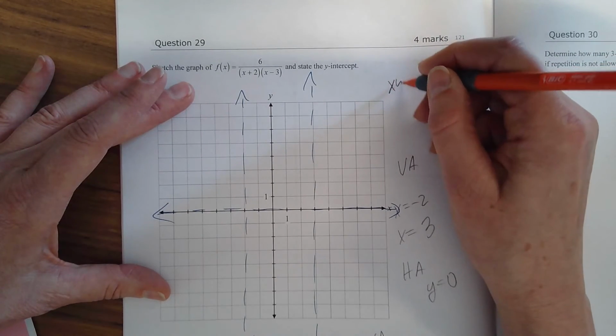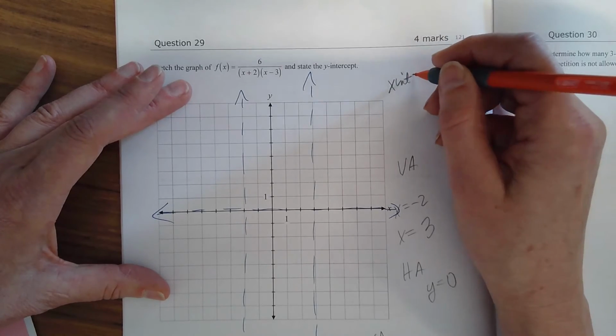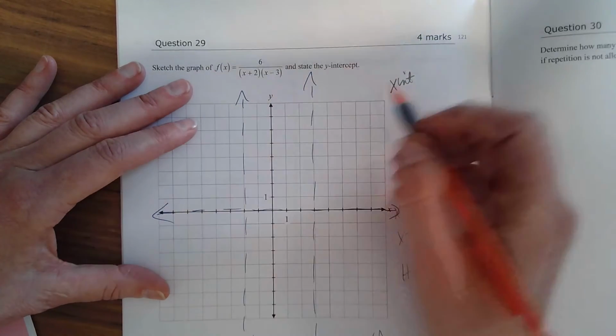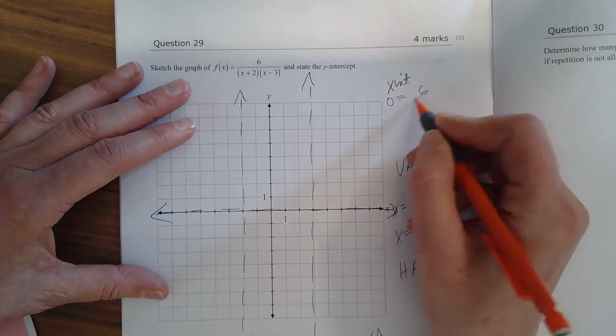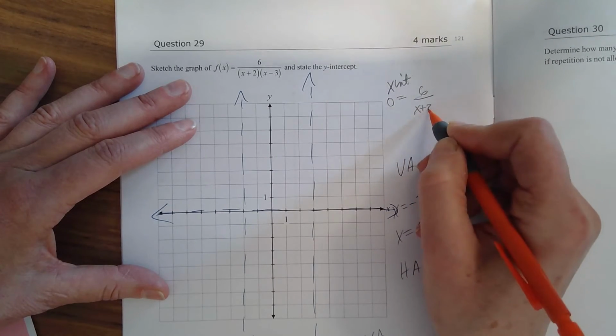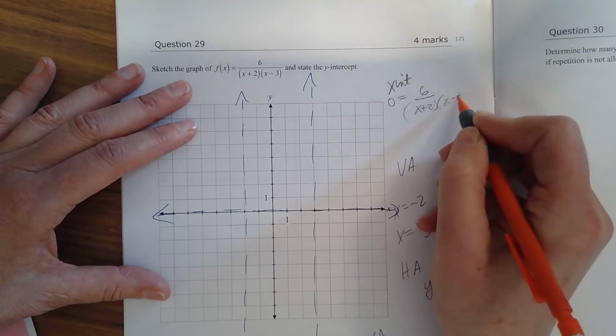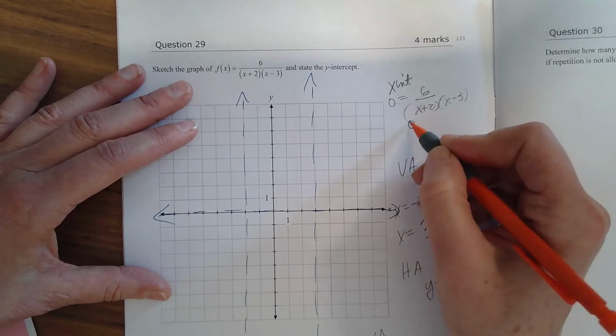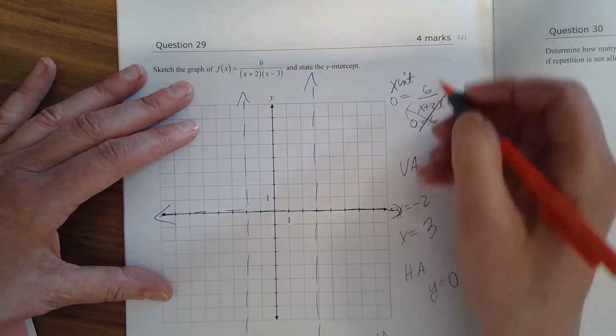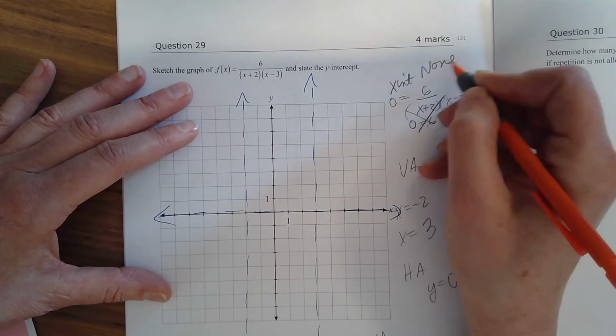I'll just double check that. If I put a 0 in for y, and then I go 6 over x plus 2, x minus 3, I cross multiply, I get 0 equals 6. So that's telling me there are no x-intercepts.